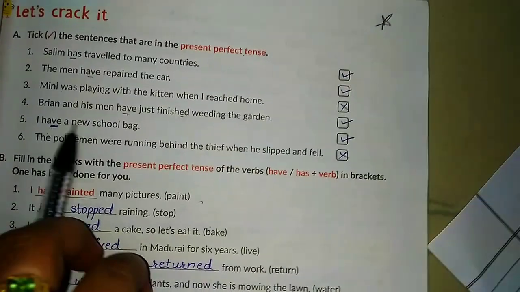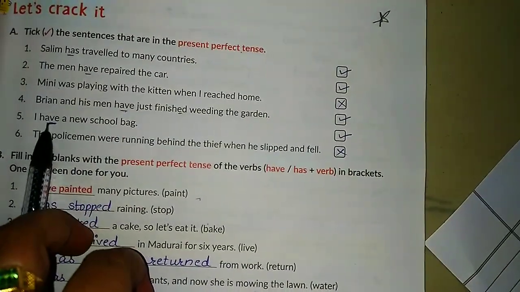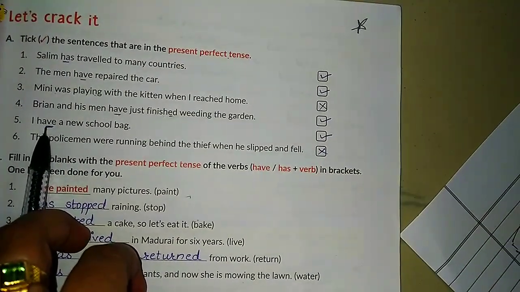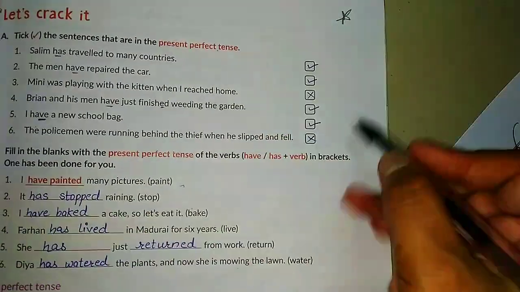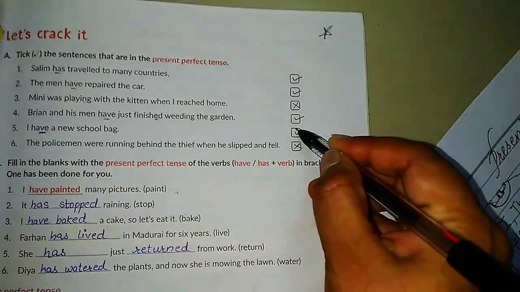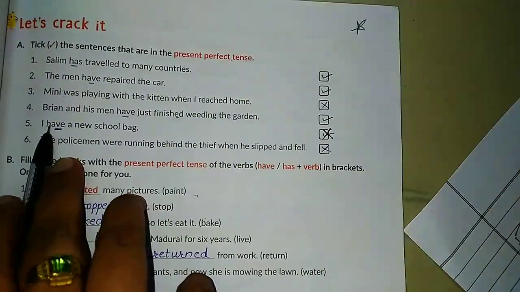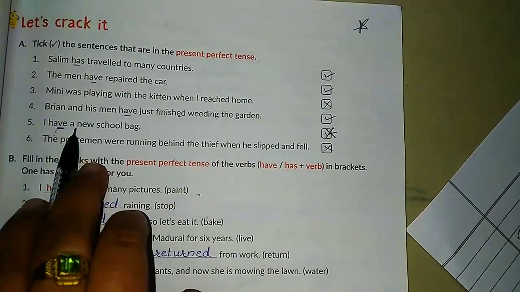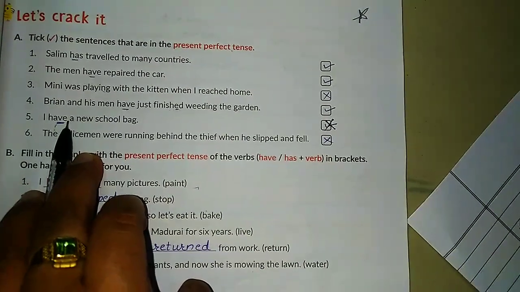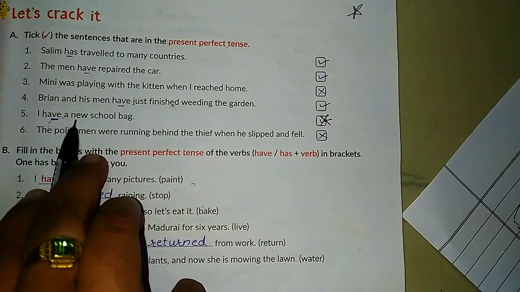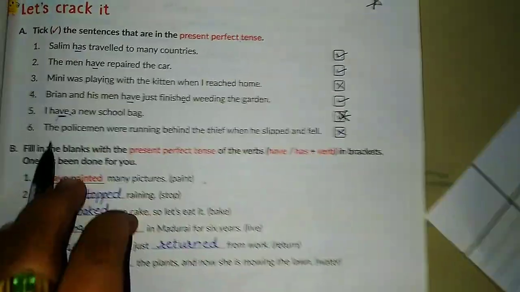So I have a new school bag, here we have used have for the possession. So this is not a present perfect tense. ये नहीं है प्रेजेंट परफेक्ट में. ओके, क्योंकि यहाँ पर देखो वर्ब की जो पी फॉर्म है, जो पास्ट पार्टिसिपल फॉर्म है, वो नहीं आ रही है. ठीक है ना, that's why.